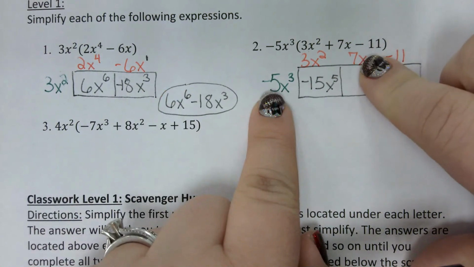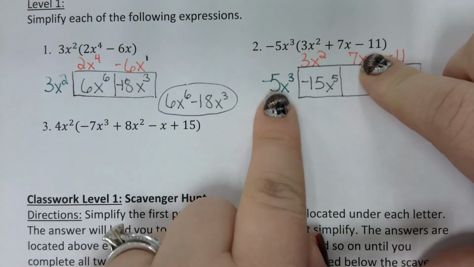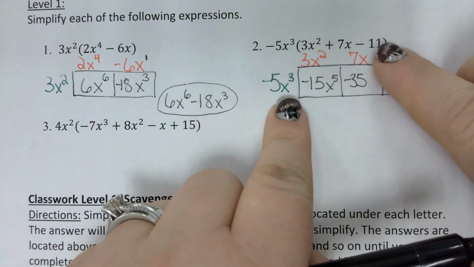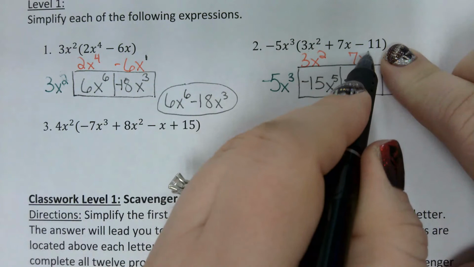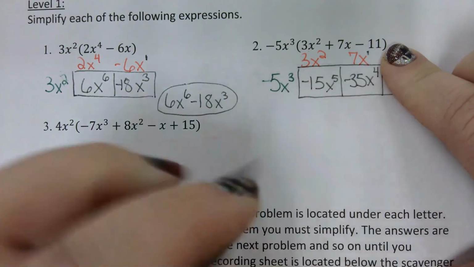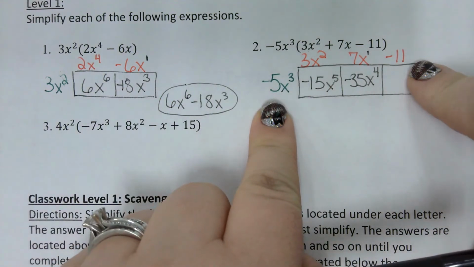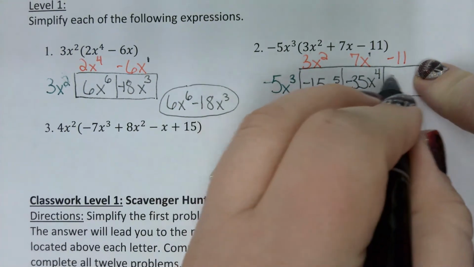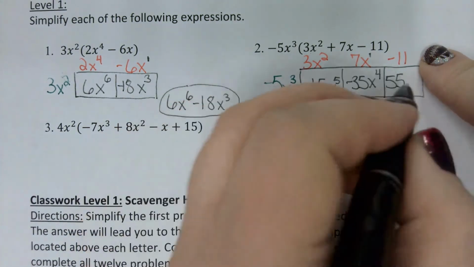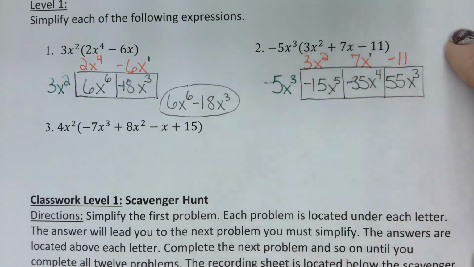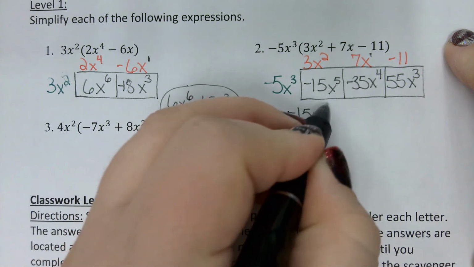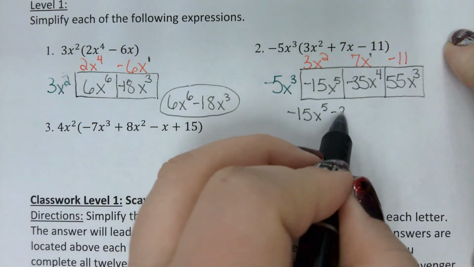Next, we'll multiply our coefficients, negative 5 times 7, that gives me negative 35, and x cubed times x to the first, so 3 plus 1 gives me 4. Negative 5 times negative 11 gives me positive 55. And x cubed doesn't have any x's to multiply by, so it'll stay as x cubed. We're looking for like terms, but we don't have any. So this is just our answer.